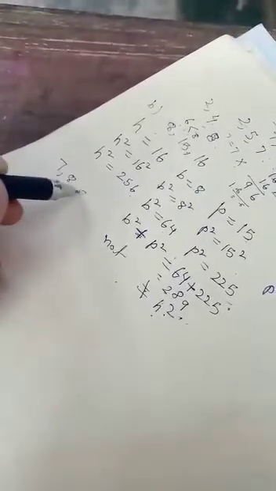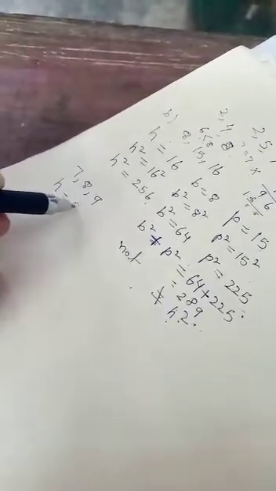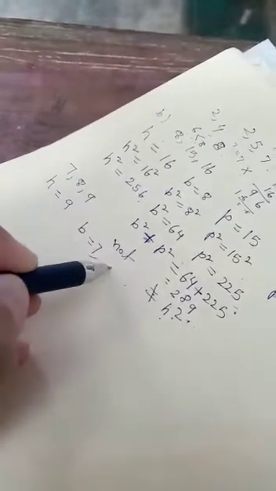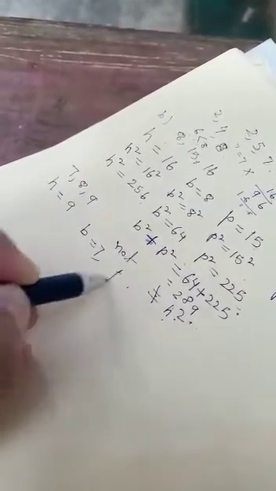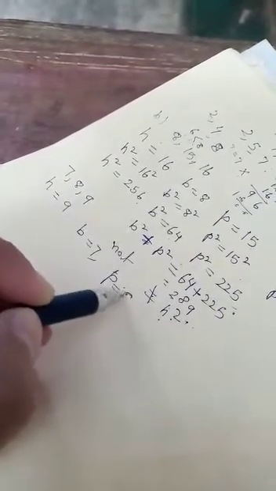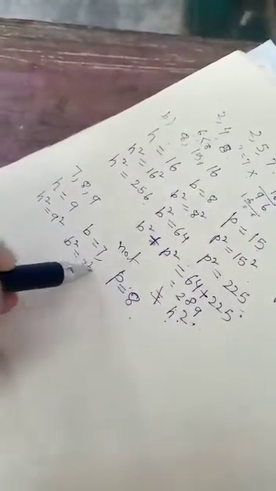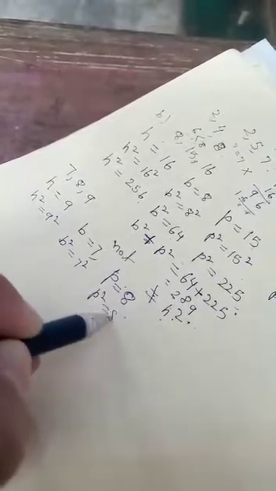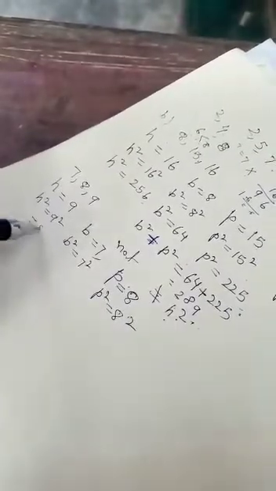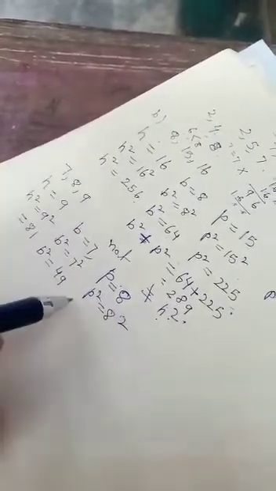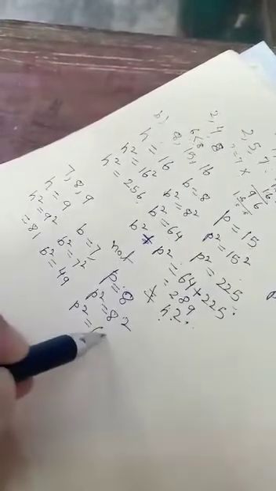7, 8, 9. The highest one we can take as 9. The smaller ones we can take one as B, another one as P. So what to do next? We square it, square both sides. 9 into 9, 81. 7 into 7, 49. 8 into 8, 64.